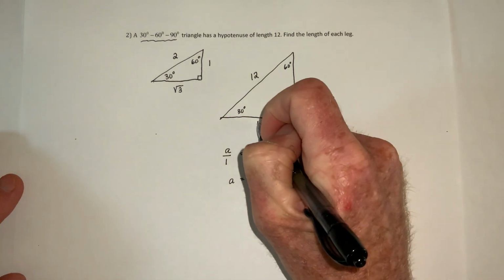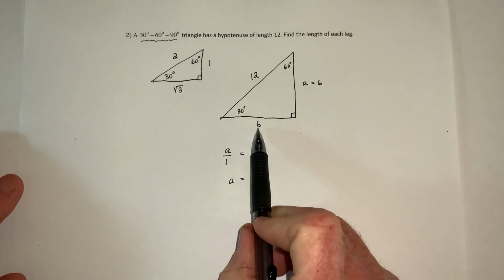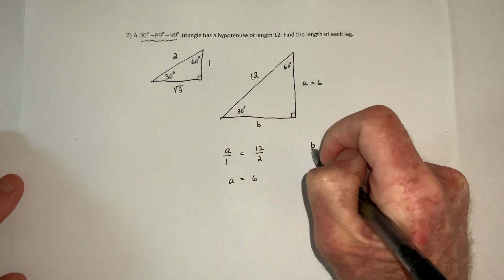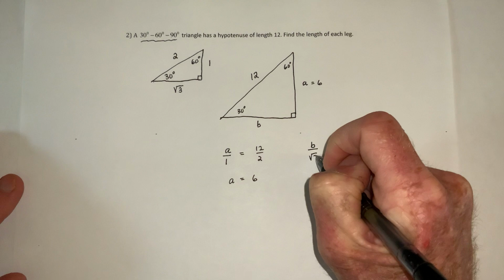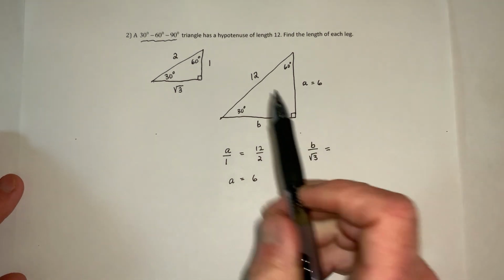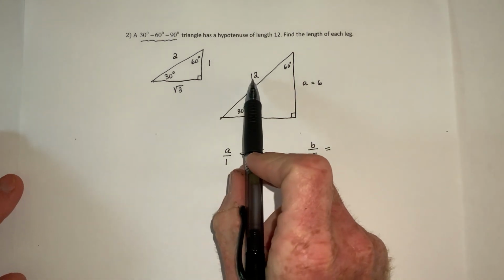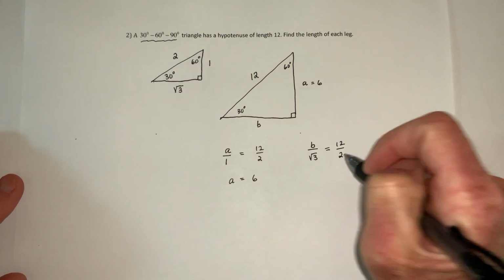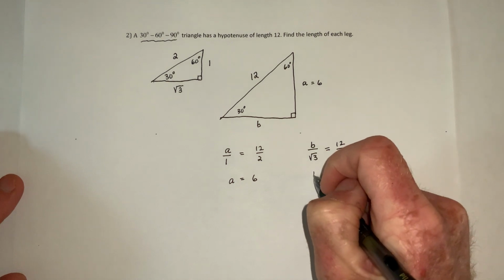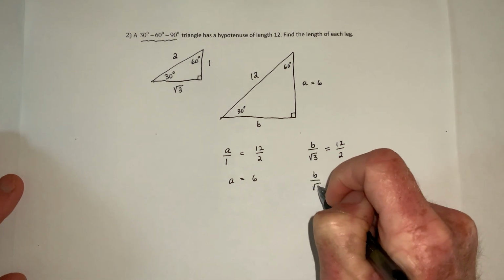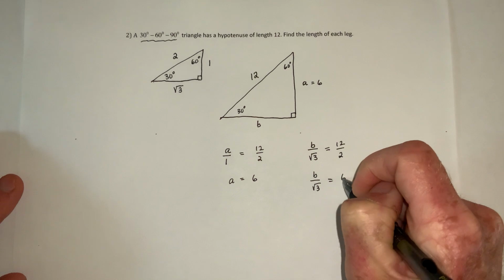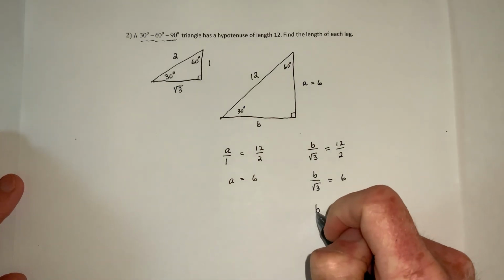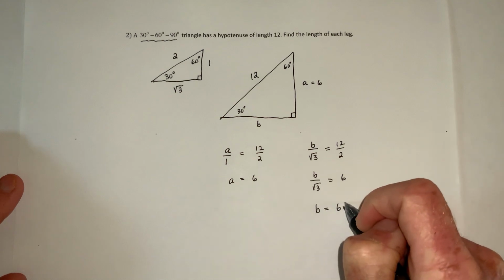Then to find this side B. So this is the bottom compared to the bottom. So the proportion would be B divided by the square root of 3, and then I'm just going to use this side again, 12 compared to 2. So that means that B over the square root of 3 is equal to 6. And then just multiply both sides by the square root of 3. B is equal to 6 radical 3.